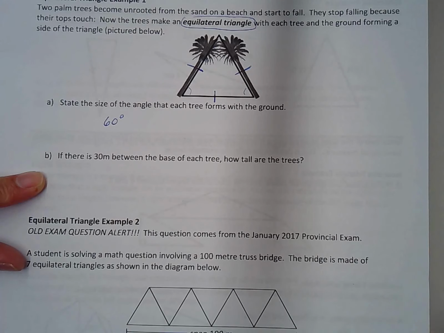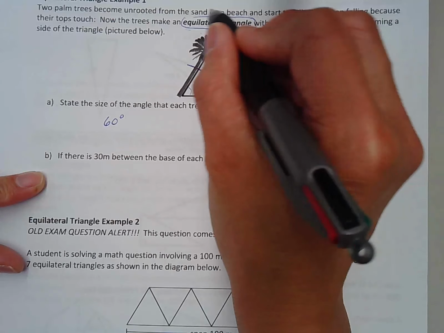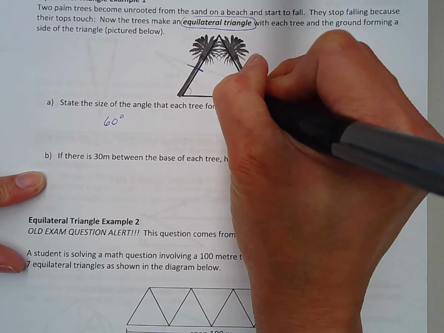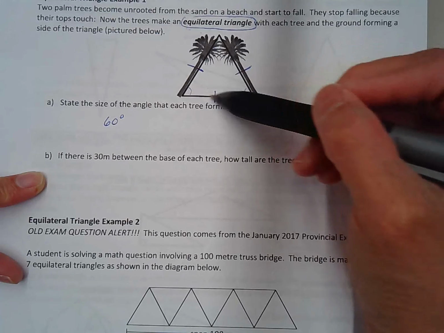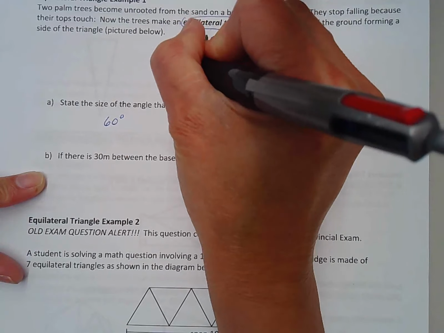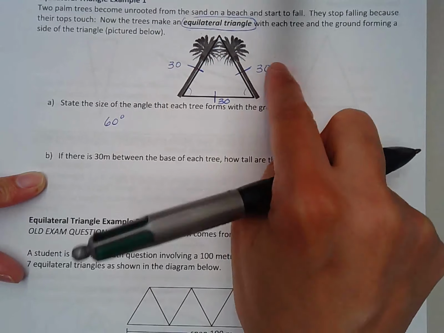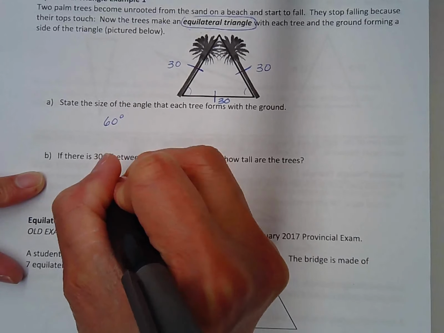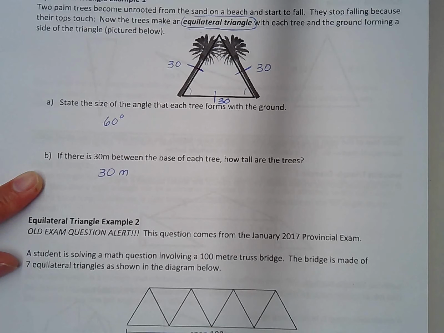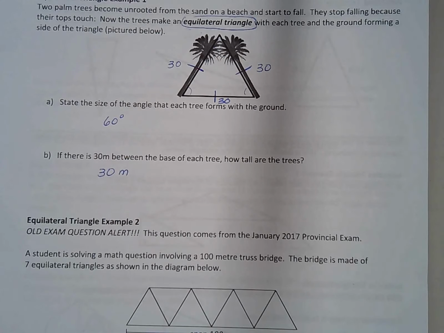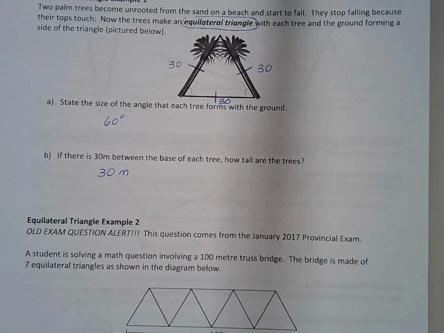Yeah, that's right. Because they already said that the trees make equilateral triangles. So if this is 30 and their equilateral triangle, that means this is 30 as well, 30 as well for that. So 30, 30, 30. So the trees are 30 meters tall. That's a big tree. Okay. Is that okay?